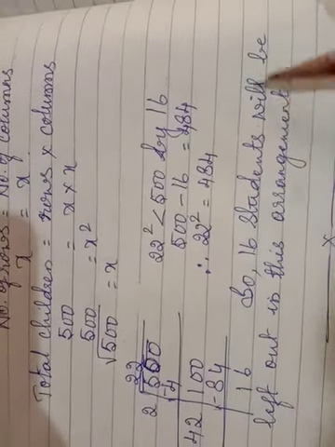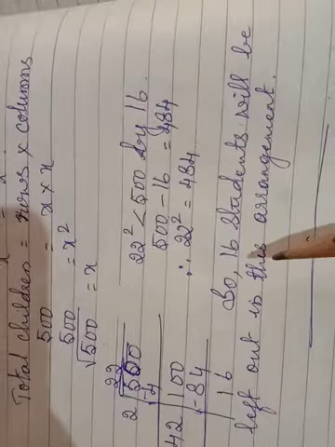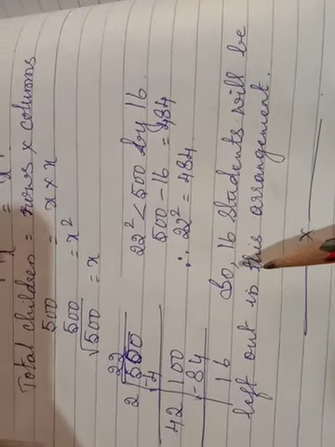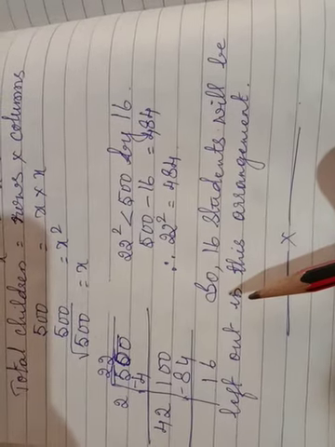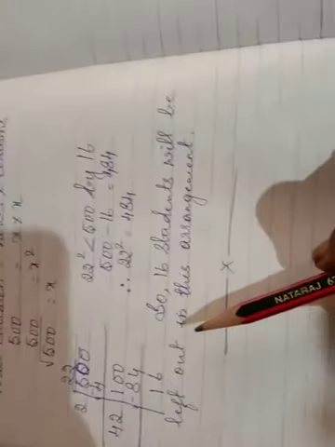Okay children, this is the lesson squares and square roots. This is the last problem of squares and square roots.